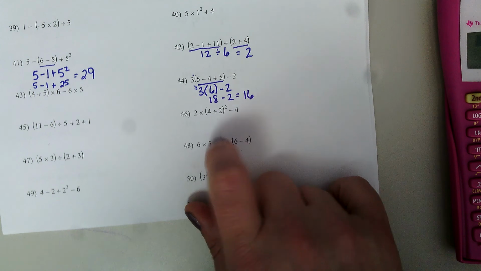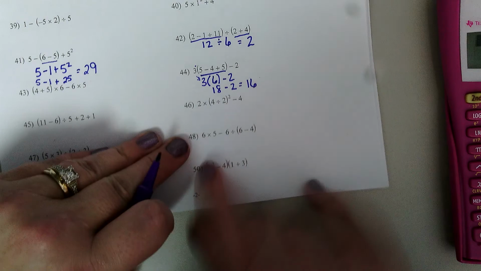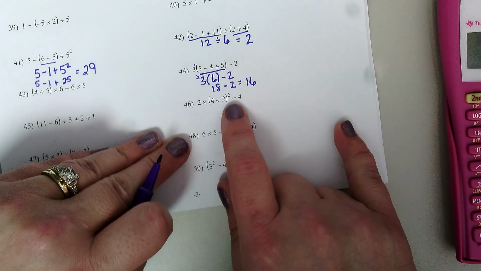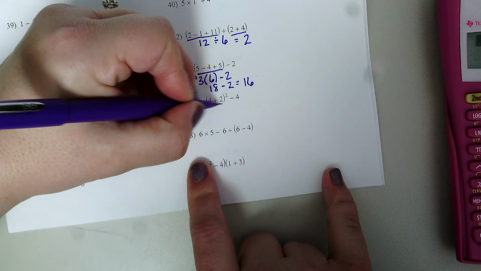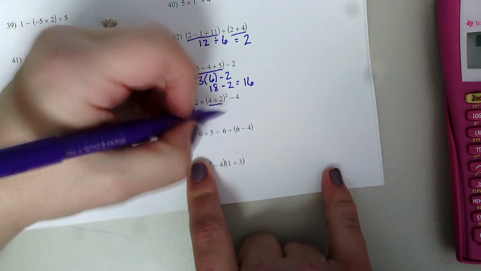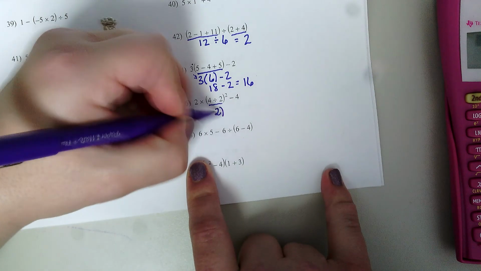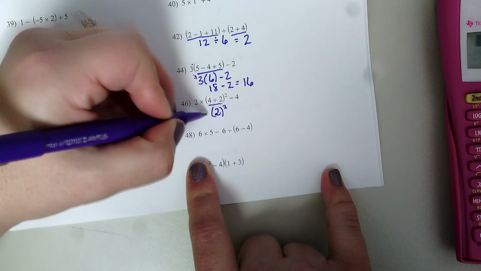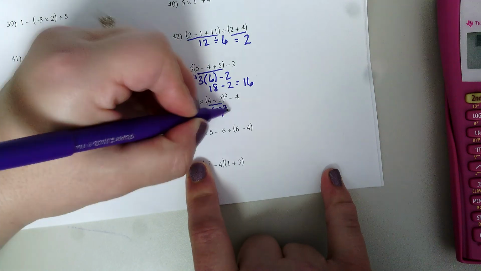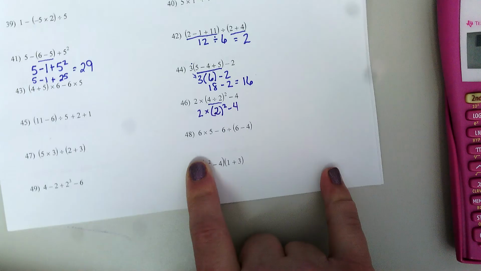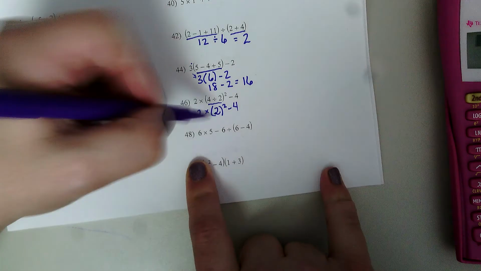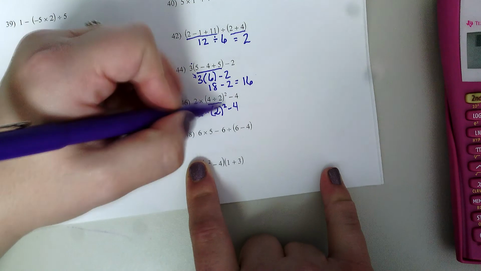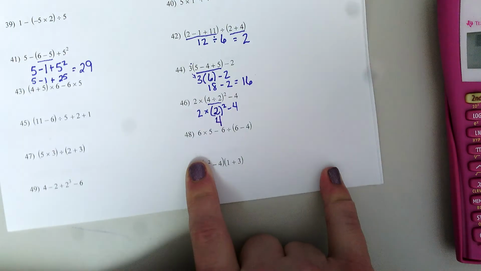Okay, now one more, and this is right here. We have a set of parentheses with an exponent on the outside. So we're going to start with what's in the parentheses first. 4 divided by 2 is 2. And then I'm just going to write everything else down just because it makes my life easier to write step by step. And then I say, well, we've got to do the squared. So 2 squared is 4.